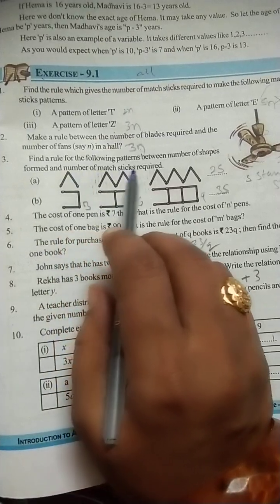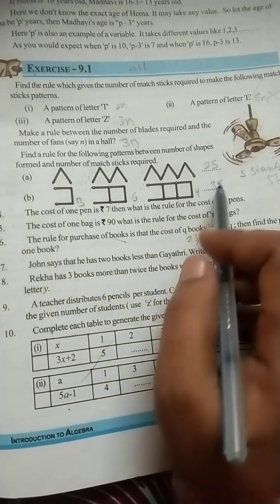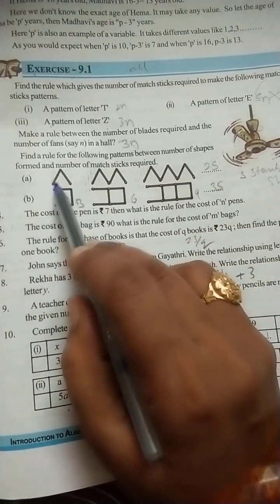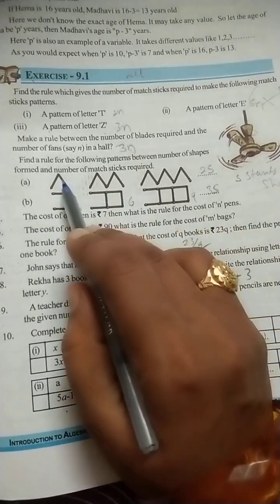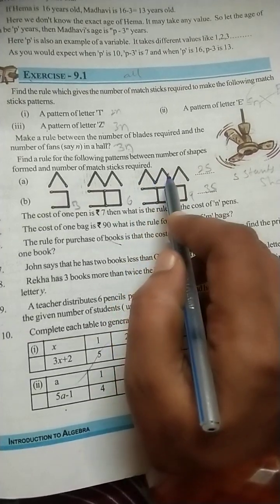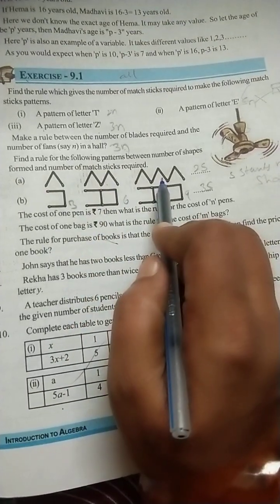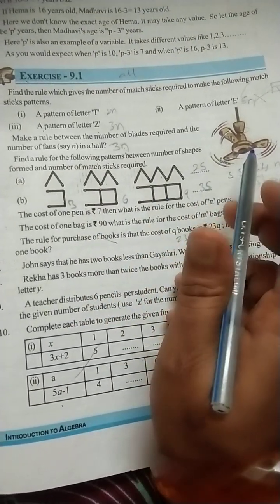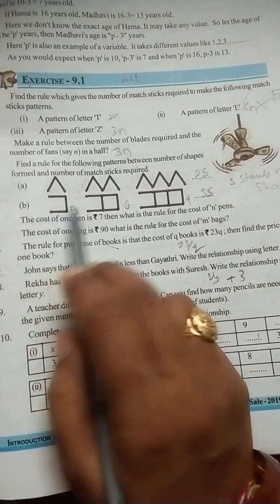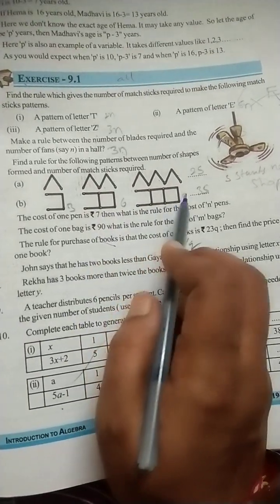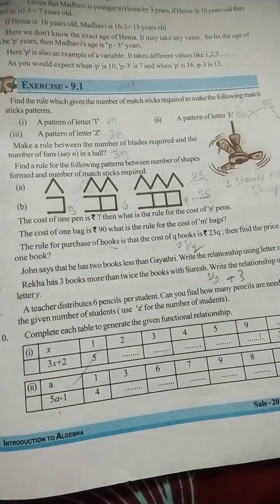Next, the third question. Find a rule for the following patterns between the number of shapes formed and the number of matchsticks required. Here, for one pattern, 1, 2, 3, 4. Here 2, here 4. Here 1, 2, 3, 4, 5, 6. Here 2, here 4, here 6, means 2 is increasing. Yes or no? So we can write the pattern 2s. Next, this is 3, this is 6, this is 9. So 3 is increasing. Yes or no? So 3 into s, we can write the rule.